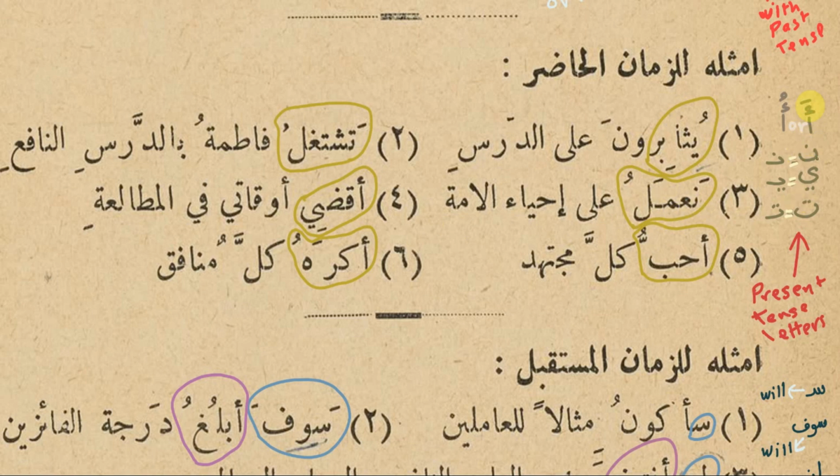But as I said, just make sure to think of these as present tense letters, not pronouns, at the beginning of a present tense verb. So here أحب, or نعمل على إحياء الأمة, we work hard on giving life to the nation or country, however you want to think of it. So that's the meaning of this sentence. So we work. أحب كل مجتهد, I like every hard working person.